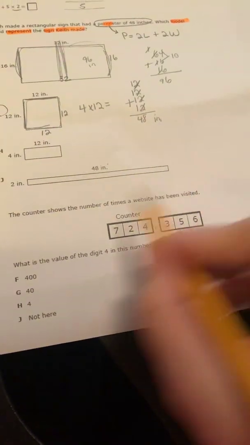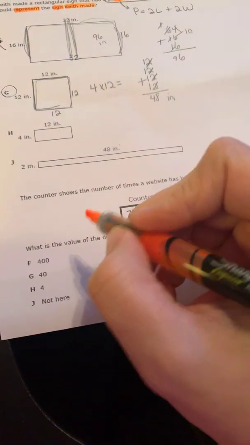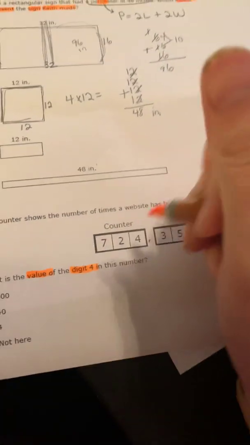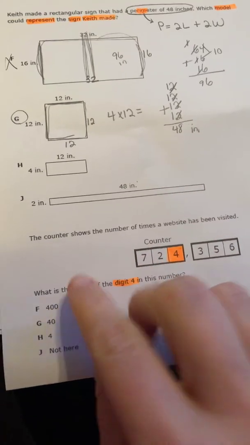All right. Class, read me this one all together. Read above and then below. So they read. All right. What do we want? Tell me what to summarize. I'm looking for value. Value of what? Digit 4. All right. So let's highlight the 4. All right. We want the value, not the place, the cha-ching. How much is it worth?